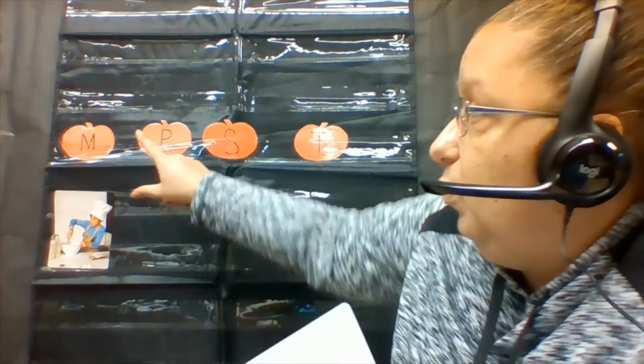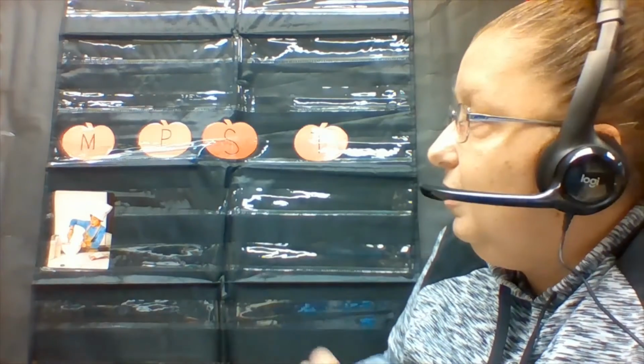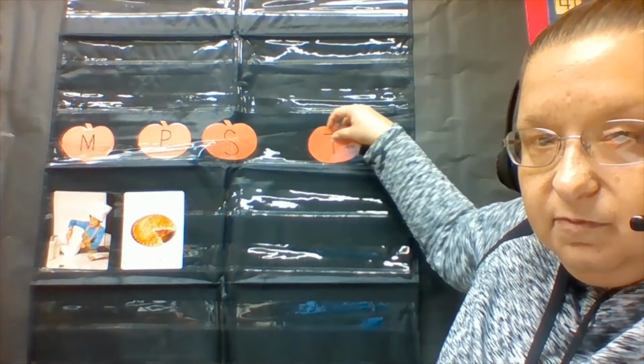Pie. What sound does it begin with? Do you remember which letter up here makes the P sound? It is the P. So we are going to put pie underneath the letter P.